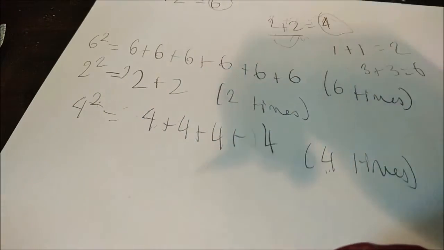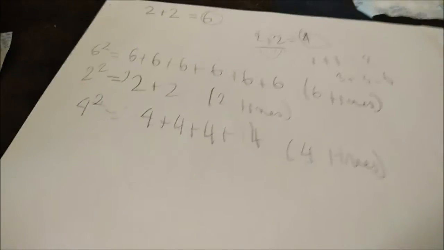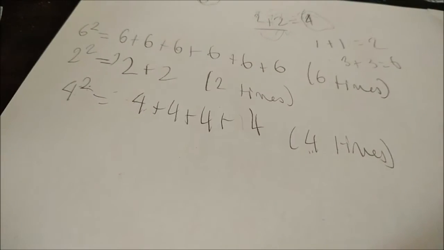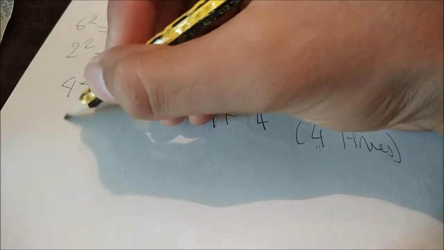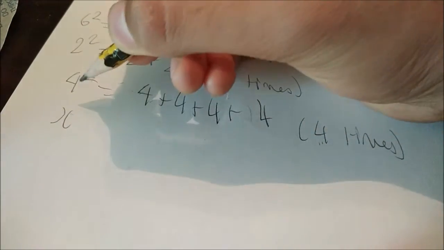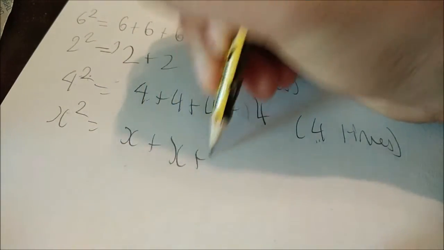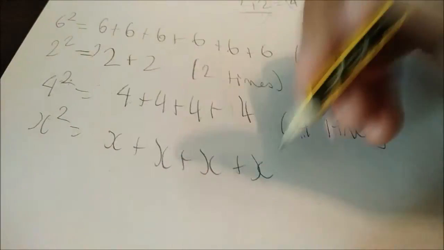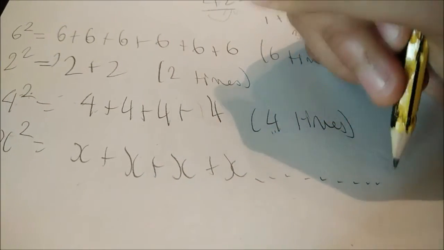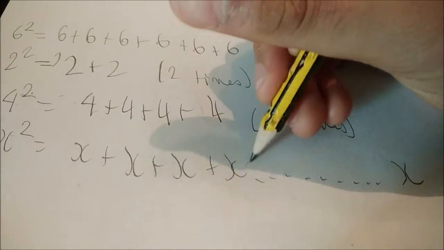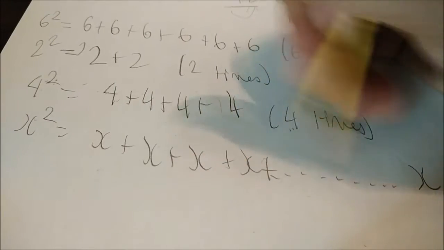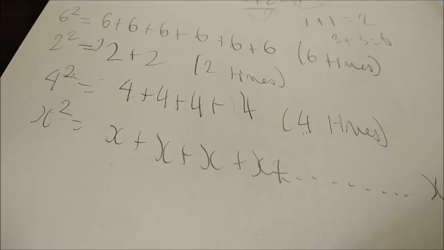So now how do we form a general rule for this? Well, the solution is we use x. Since x is an unknown number, it can be any number ever. So x squared equals x plus x plus x plus x, and so on. It'll never stop, pretty much infinity, but the x will never stop adding until you get a definite solution. So this is what we have so far.